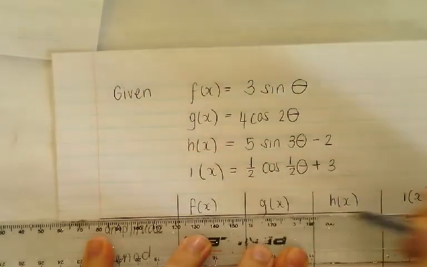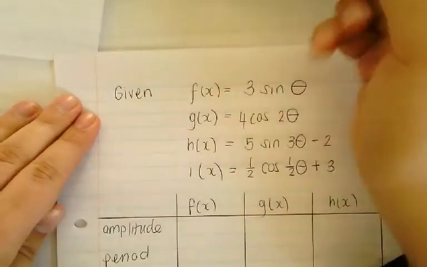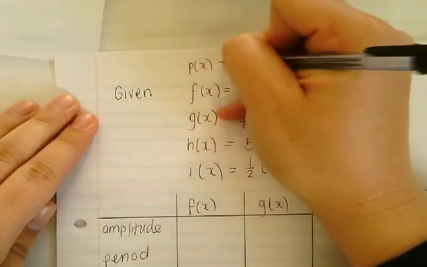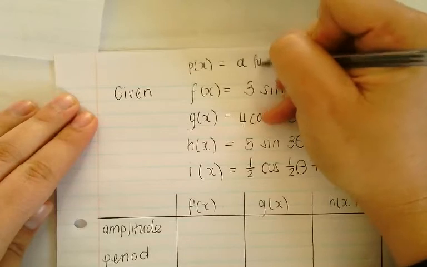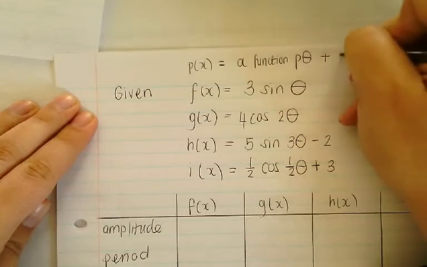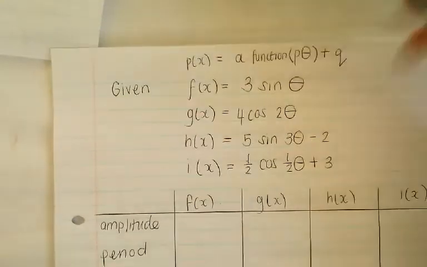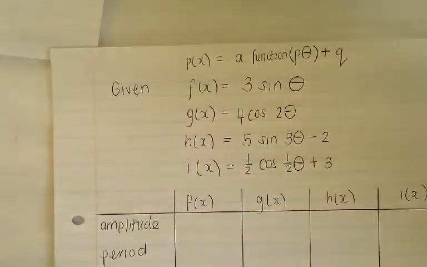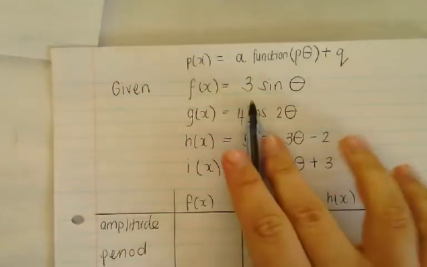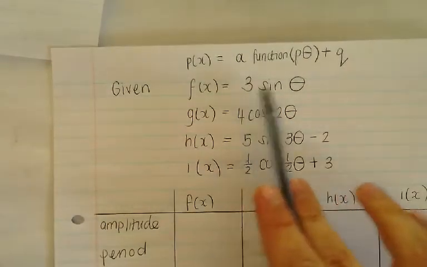So like I said, we're just going to look at those equations. So just for the sake of writing it here, I'm going to call it, let's say, p of x equals a function p theta plus q. Okay, just keeping our standard form close. And remember, your theta is bracketed and that plus q is a loose value at the end, not part of the theta. So, if I have 3 sine theta, what is my amplitude in 3 sine theta?